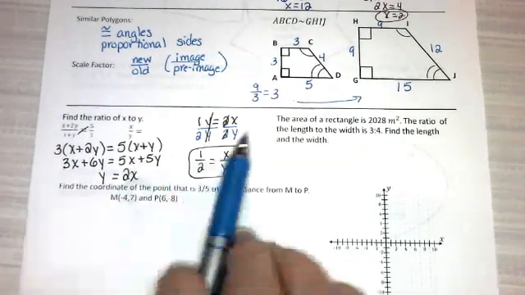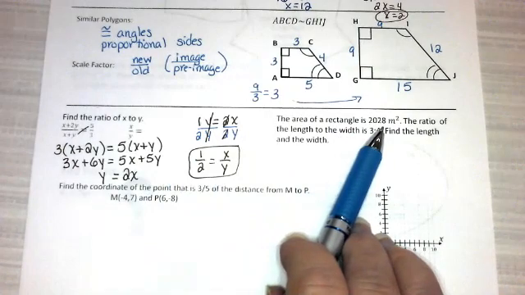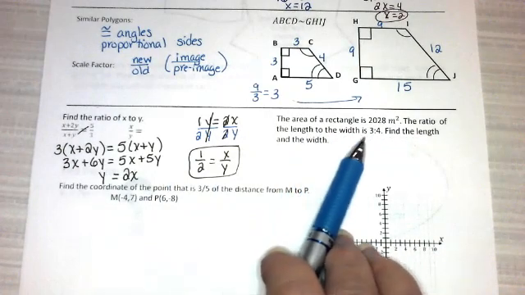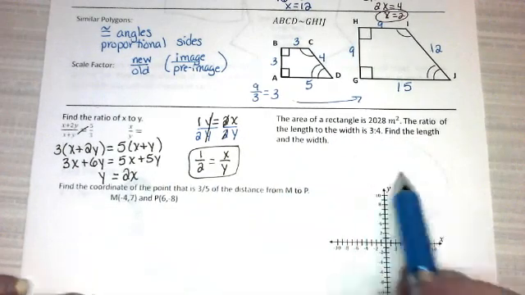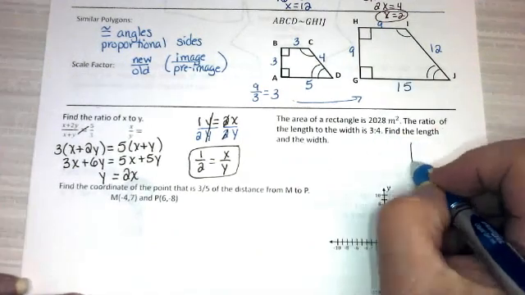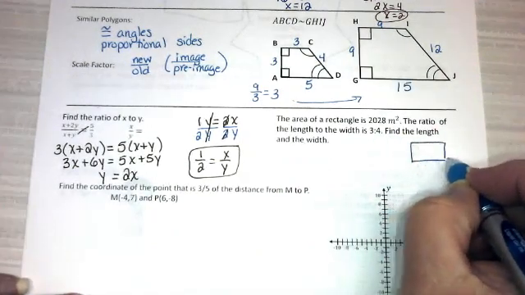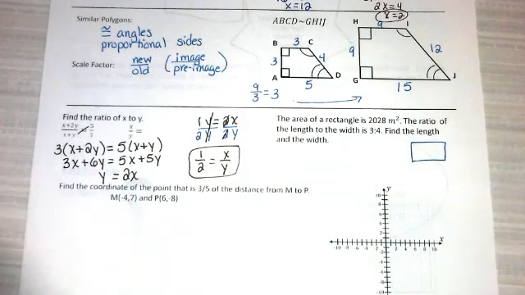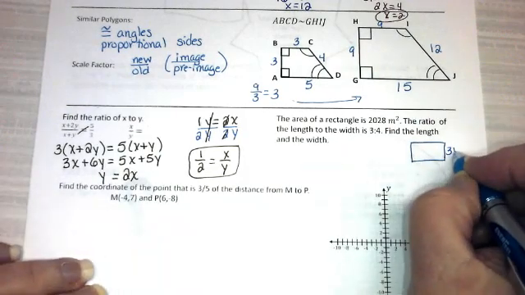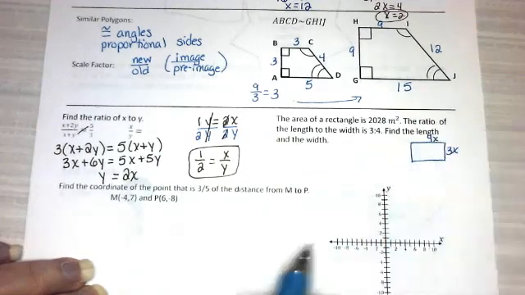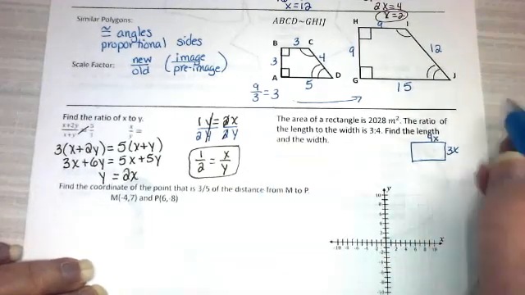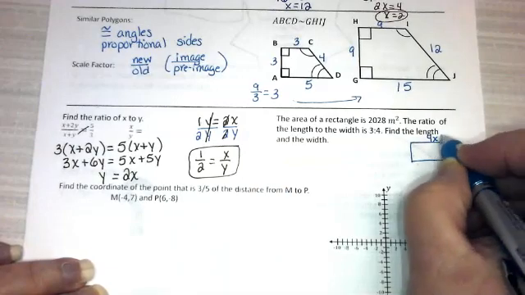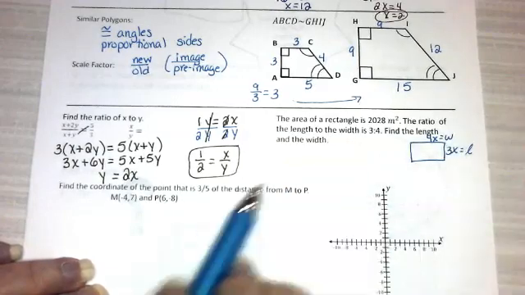All right, if the area of a rectangle is 2,028 square meters, the ratio of the length to the width is 3 to 4. Find the length. All right, so we did one earlier that was a perimeter question. This one's an area question. So if my ratio is 3 to 4, I'm just going to go ahead and call one of them 3x and the other one 4x. That says the length to the width. So this one's the length and this one's the width because they go in order.